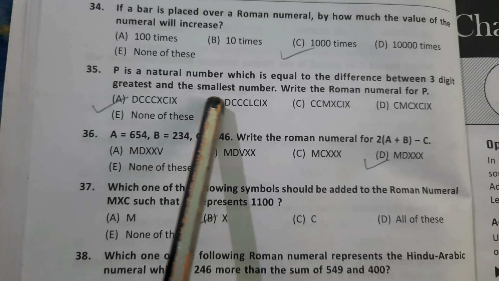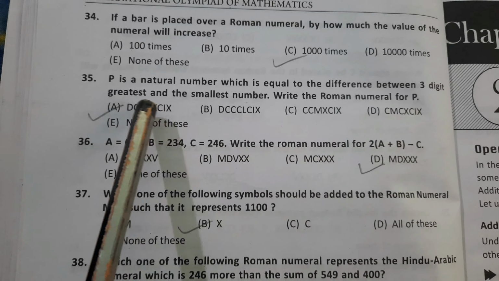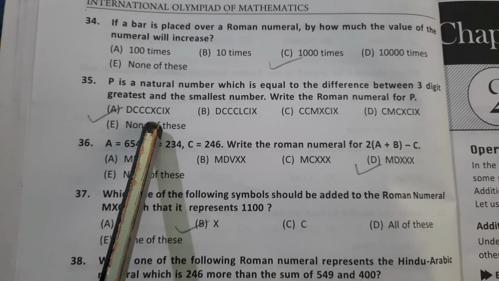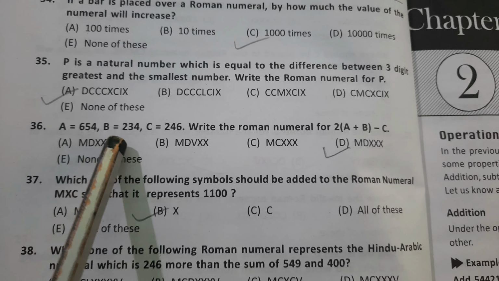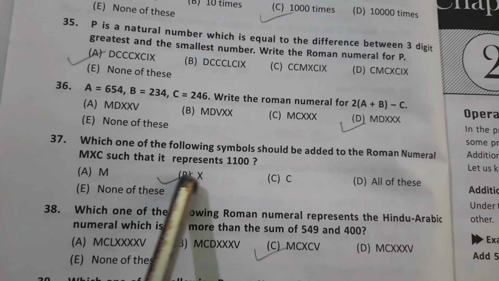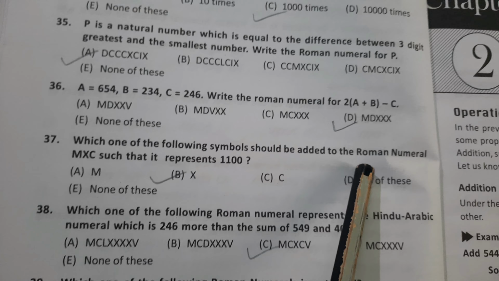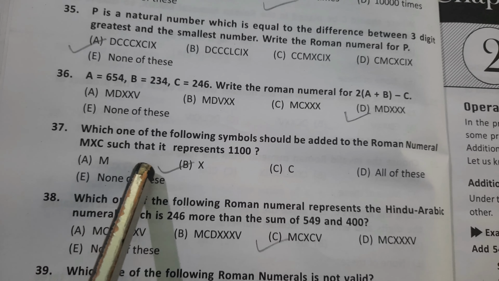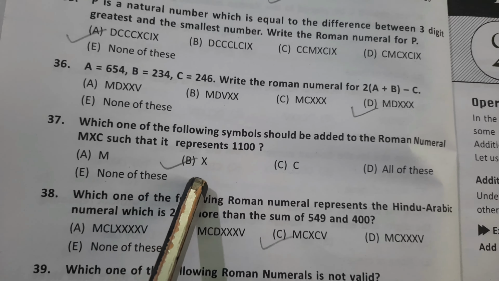Next is P is the natural number which is equal to the difference between the 3-digit greatest and smallest number. Write the Roman numeral for P. So option A is the correct option in this. Okay. Next is 36. Values of A, B, C are given. You all have to write the Roman numeral for this one. So option D is the correct option. So 37 is which one of the following symbols should be added to the Roman numeral MXC such that it represents 1100. So here the option B is the correct option.